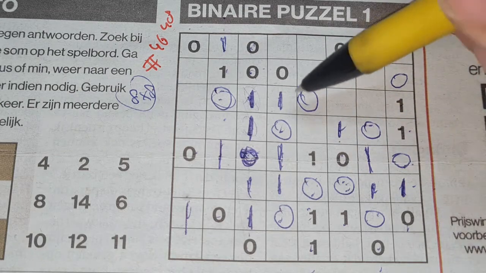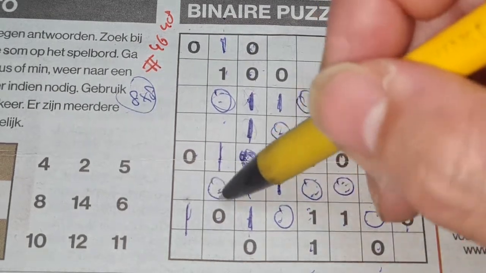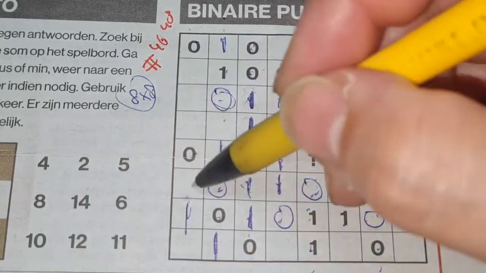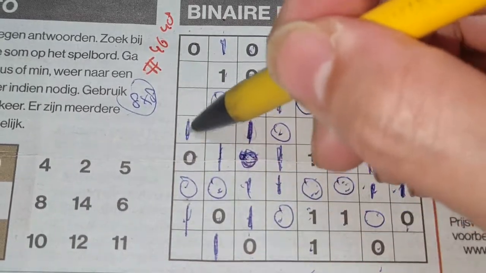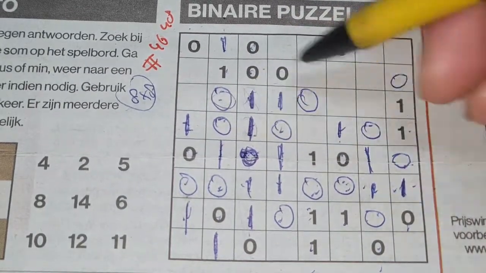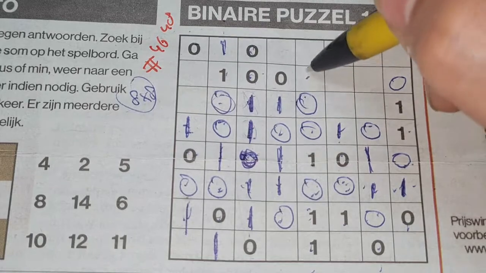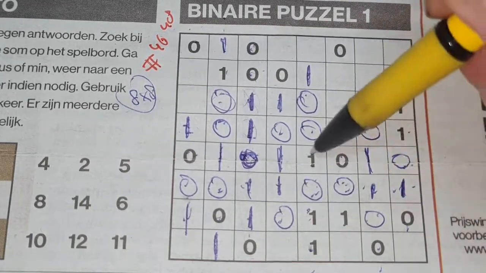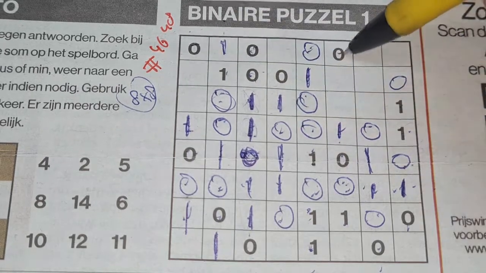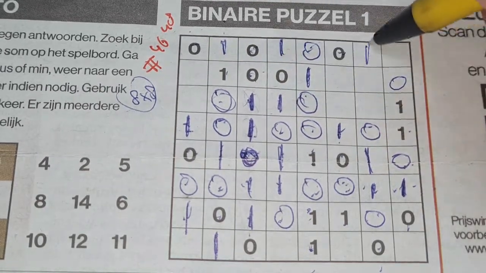Double 1. Here no. There no. Let me think. Double 1. Here no. There no. Double O. Here 1. There 1. 4 ones we have here, so the rest are O's. Double O, here 1, there 1. Between 2 ones comes an O. 4 ones we have here, so the rest are O's. Double O, here 1, there 1. 1, 2, 3, 4 ones, so the rest are O's. Double O, oh, 1, 2, 3, 4 O's, so the rest are 1s.